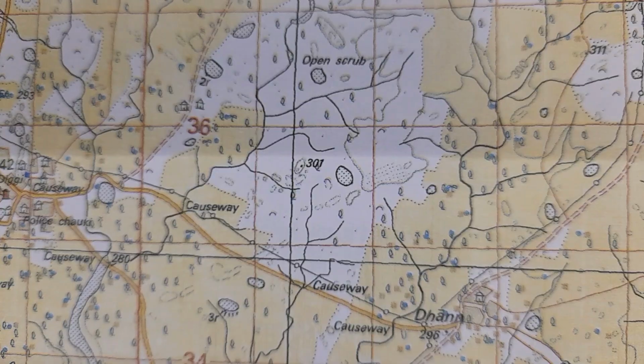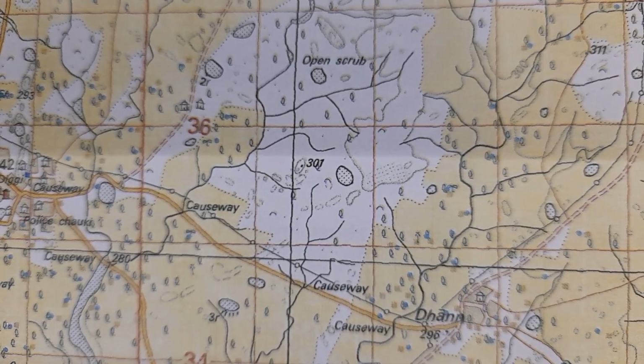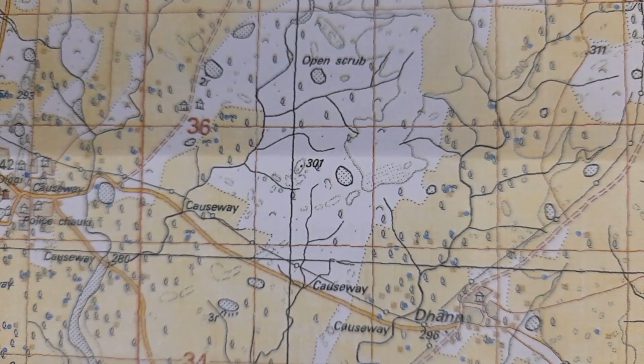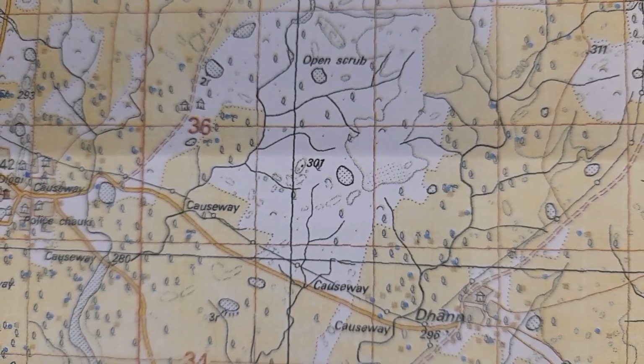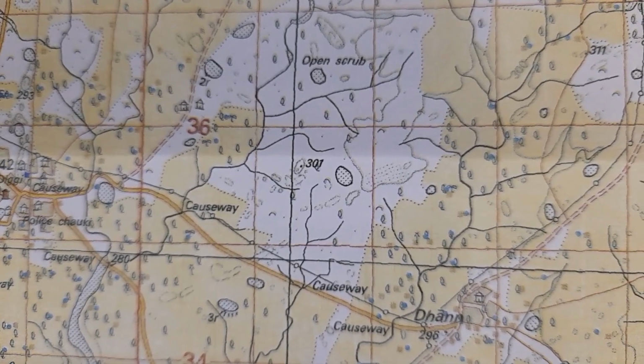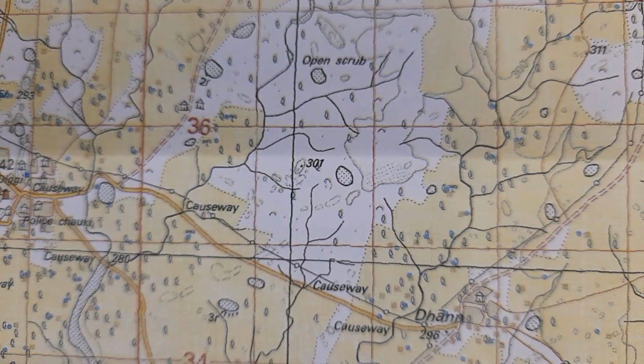Now next question. Stony waste. What is the meaning of stony waste? It is a land which is covered with stones. It is a barren land which is covered with stones. So basically, if you find a sheet rock, a stony waste, or a rock outcrop, it means there is some kind of rock structure which makes the land unsuitable for cultivation.